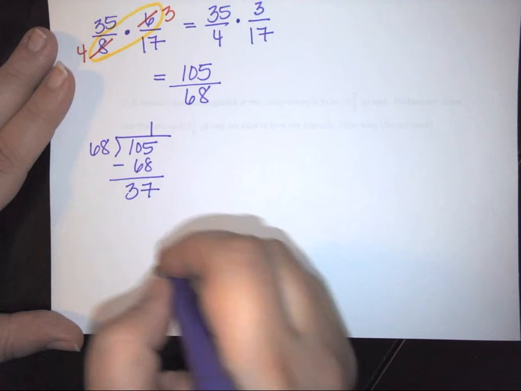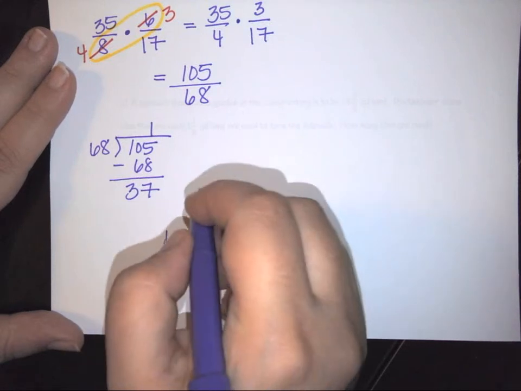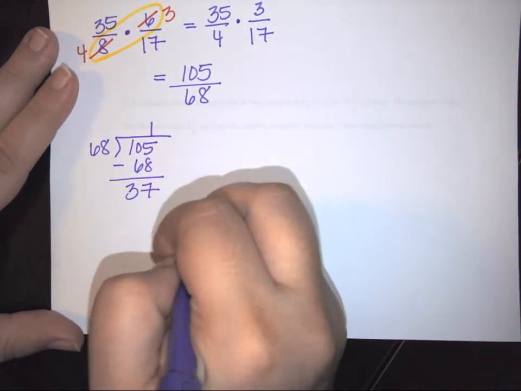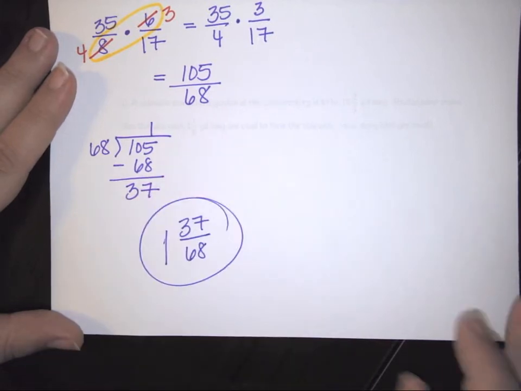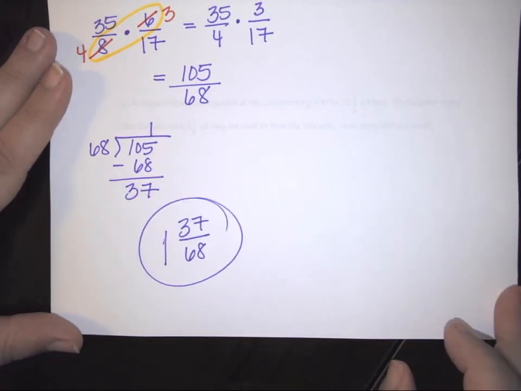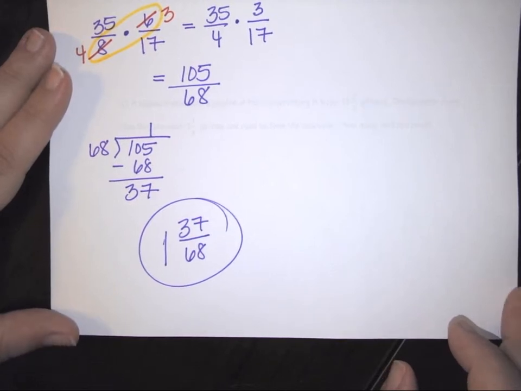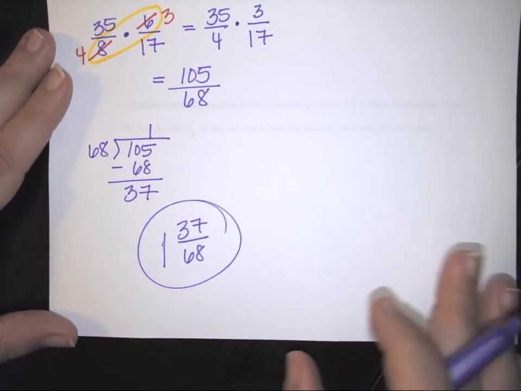Therefore, my mixed number is going to be 1 and 37 over 68. So not all of your fractions are going to look pretty. Some of them are going to look relatively ugly. Okay?